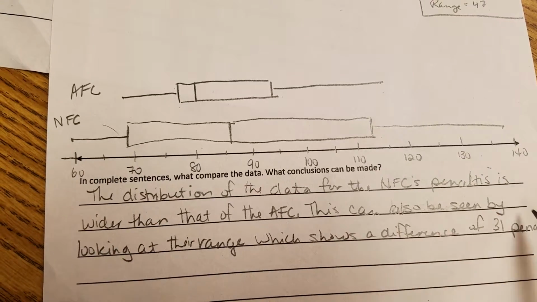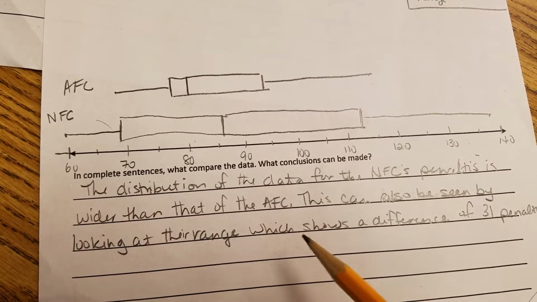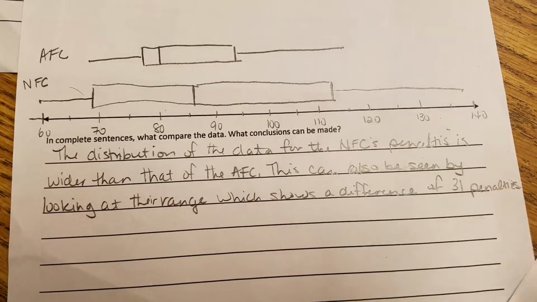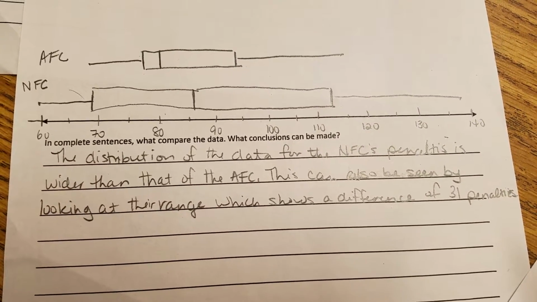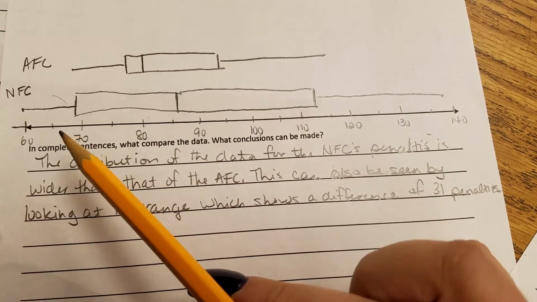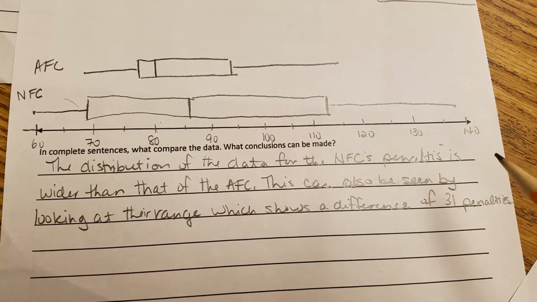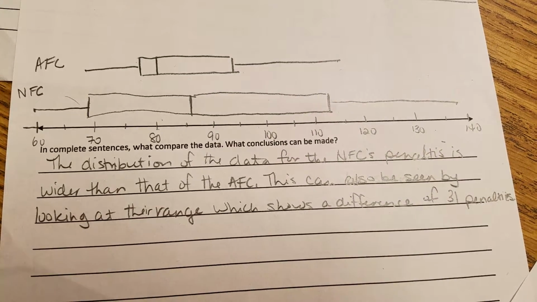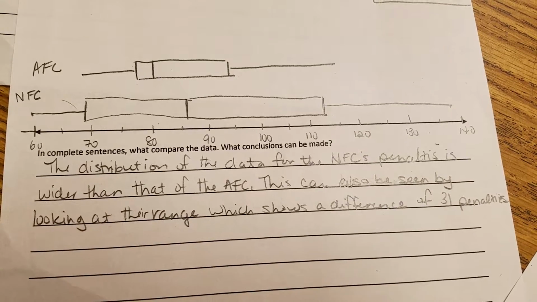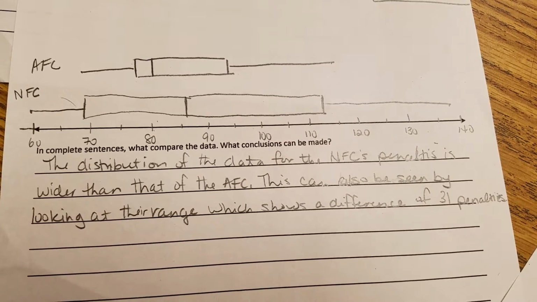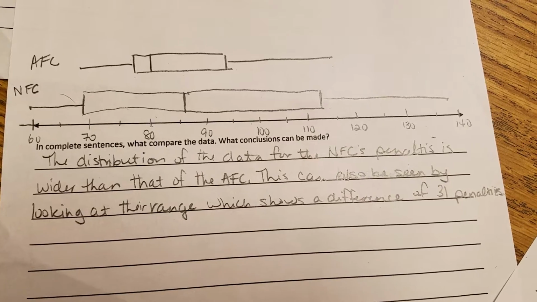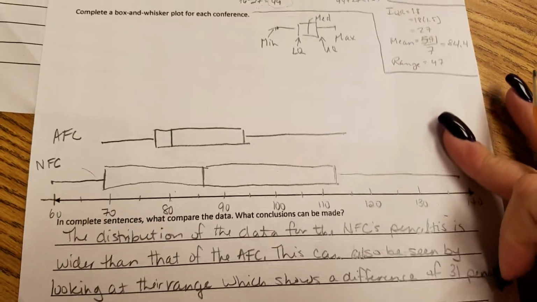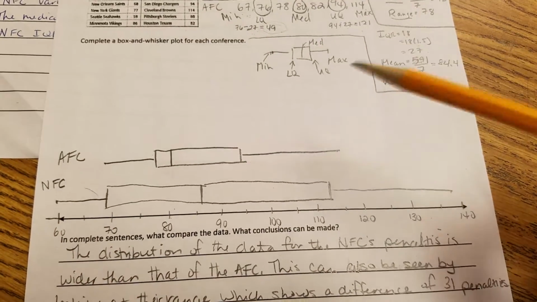It says this can also be seen by looking at their range, which shows a difference of 31 penalties. So we can then say that overall the NFC has a much wider range of penalties than the AFC. Okay? So that's a conclusion statement that you can write just from that it has a wider range than the AFC. The next thing we're going to look at is the medians.